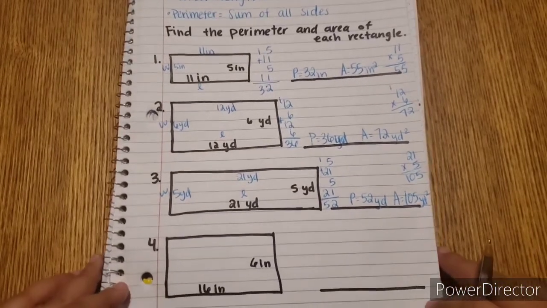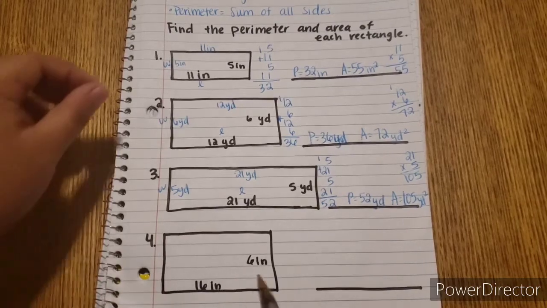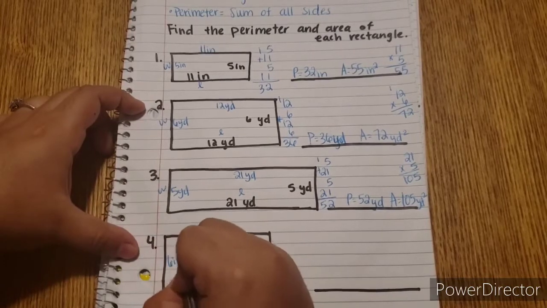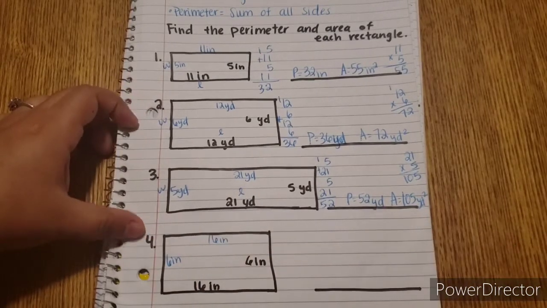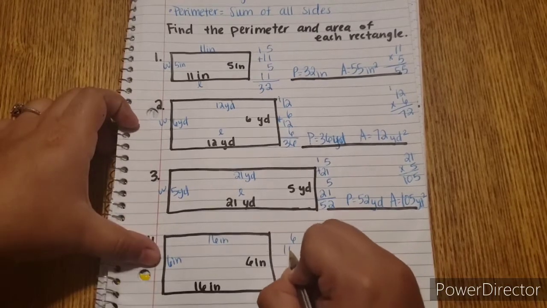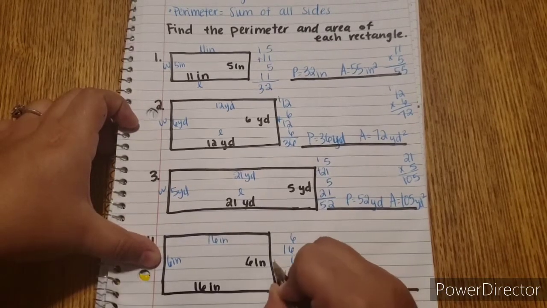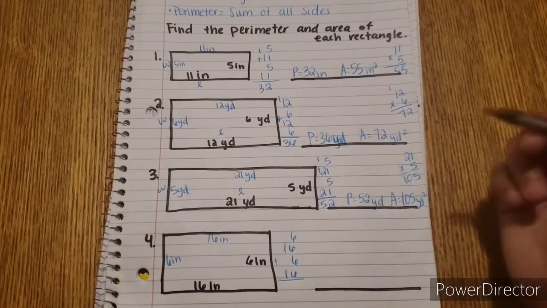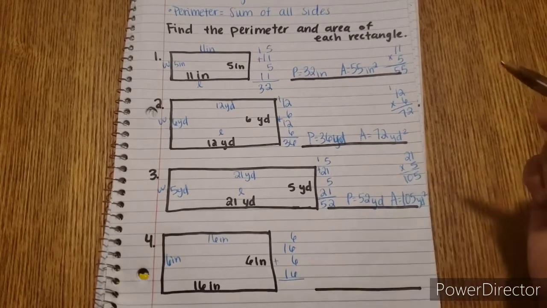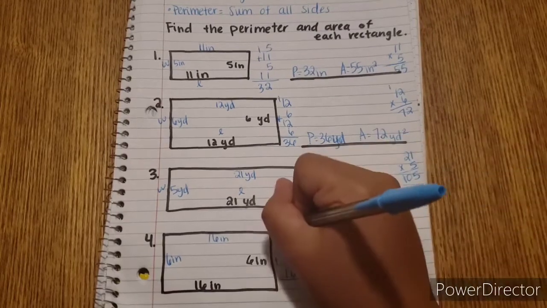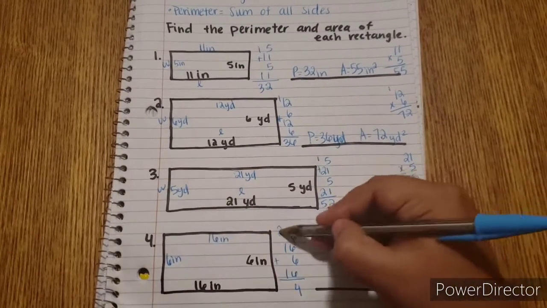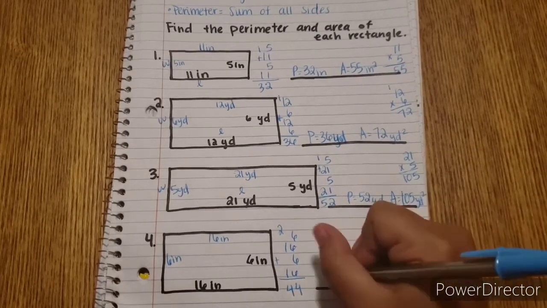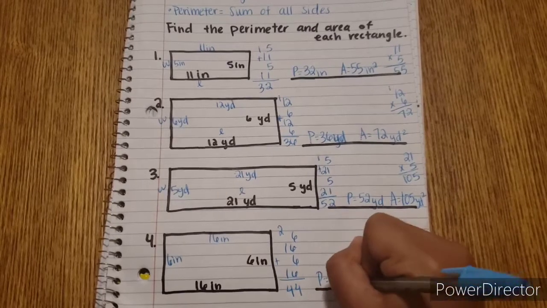Let's go on to the last one. We have 16 inches and 6 inches. So this is the same from this. This is 16 inches, and these are the same. So this is 6 inches. So let's go ahead and add all around to get the perimeter. So we have 6 plus 16 plus 6 plus 16. So we have 6 plus 6, that is 12, plus 6, that is 18, plus another 6, that is 24. Now we have 2 plus 1, that's 3, plus 1, that is 4. So we have 44. Perimeter equals 44 inches.